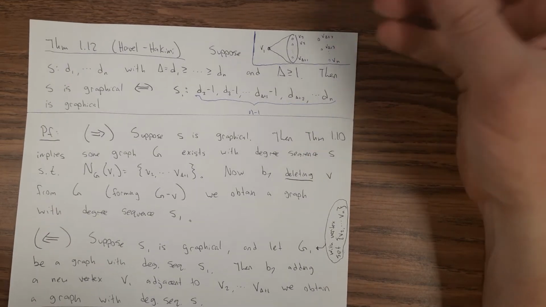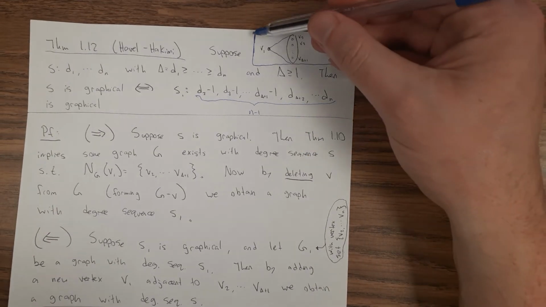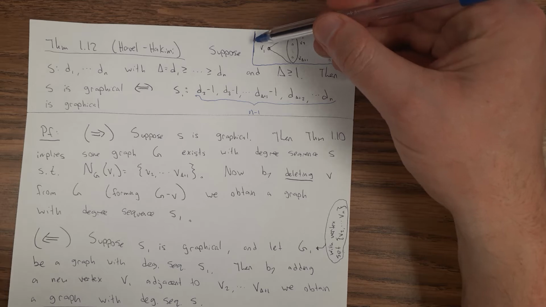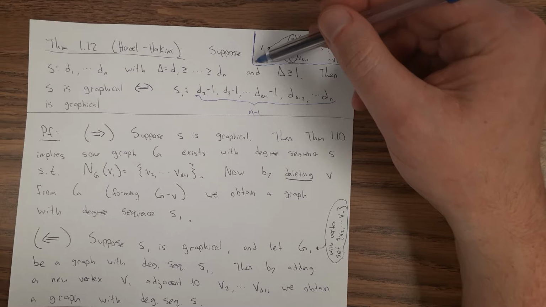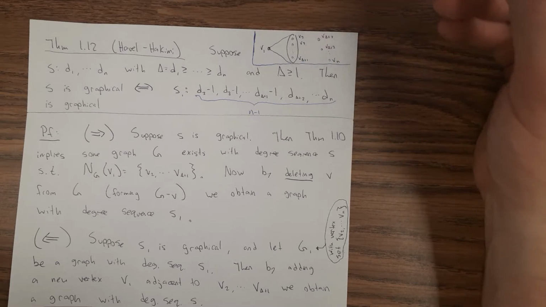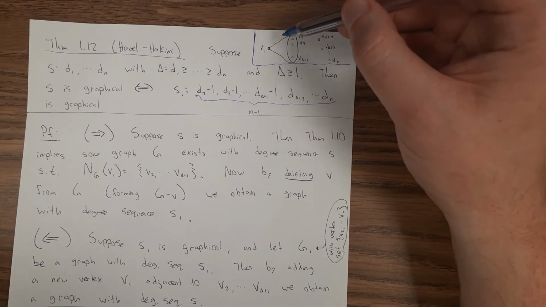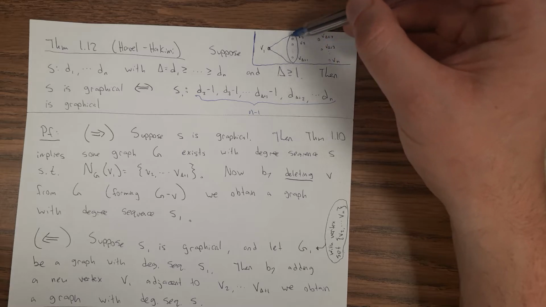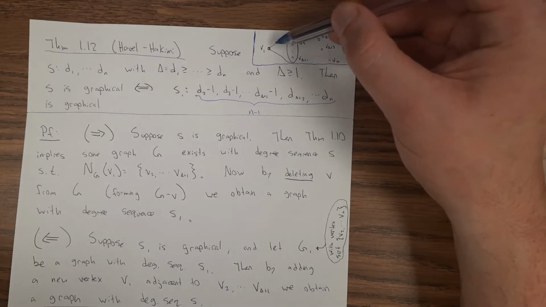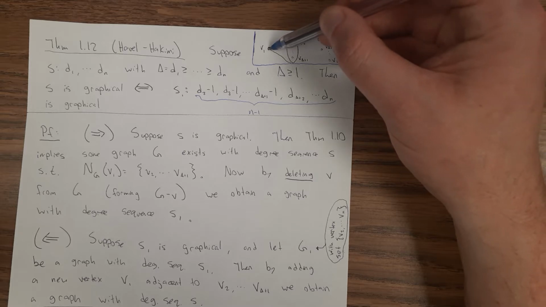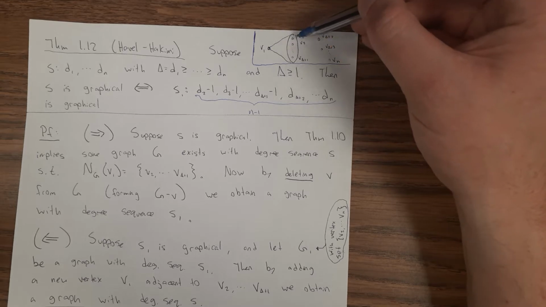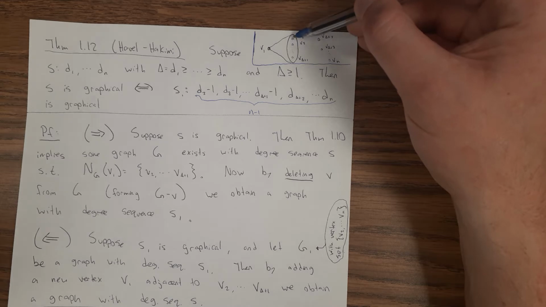Roughly speaking, this theorem is supposed to evoke an image in our brains, and I drew that image in the corner. Theorem 1.10 in the previous video was about graphs with this special property that the neighbors of V1 are precisely in this consecutive block starting at V2.